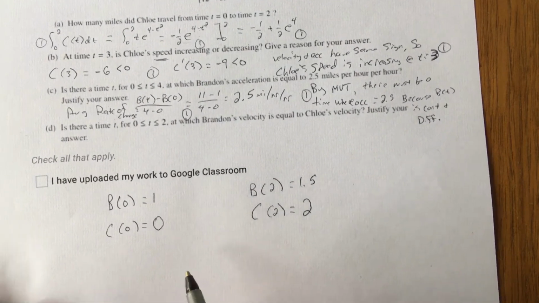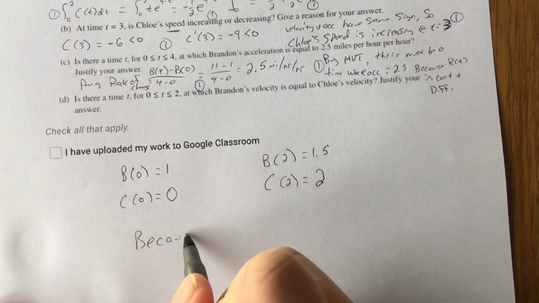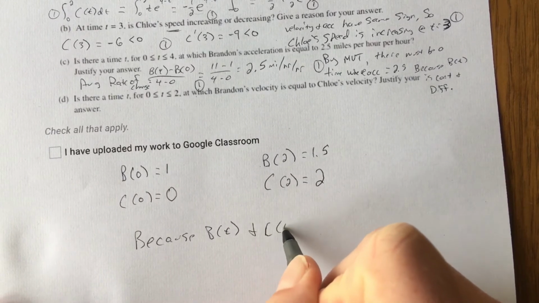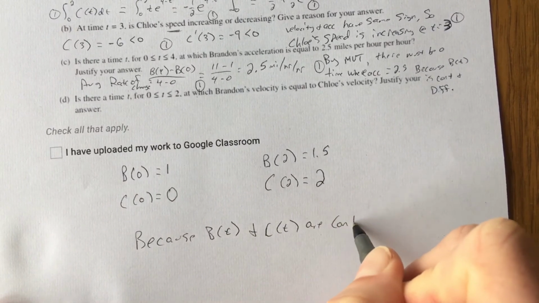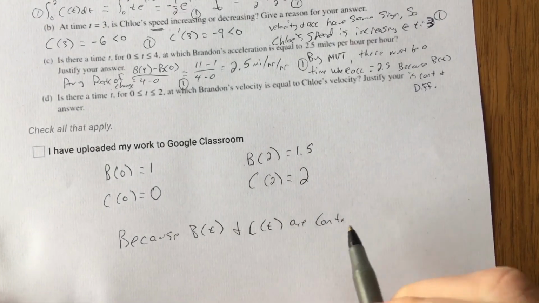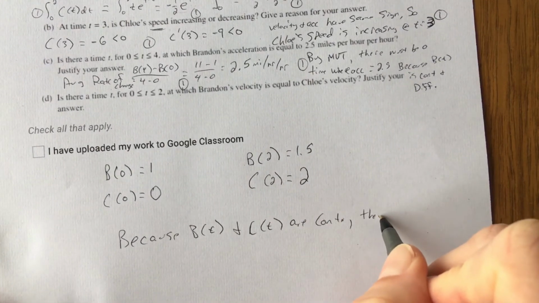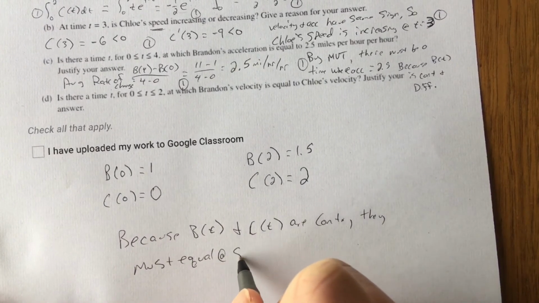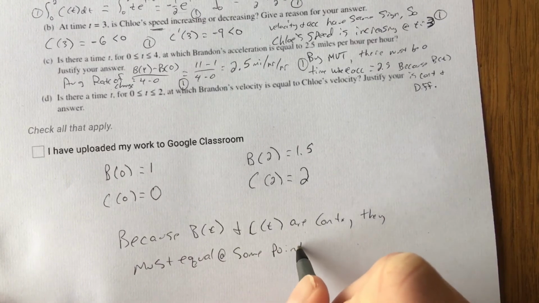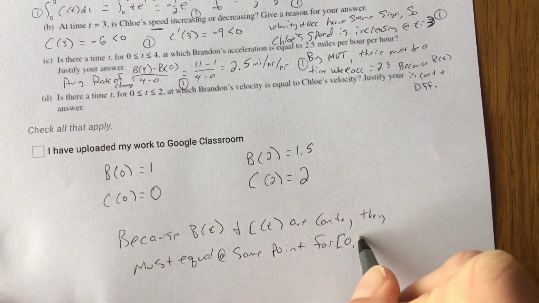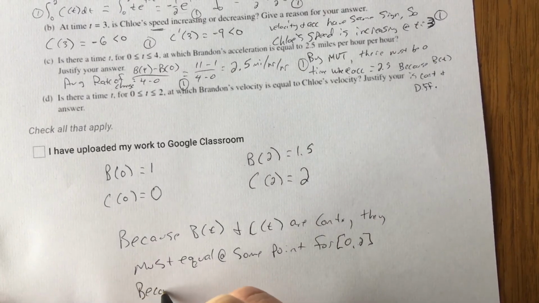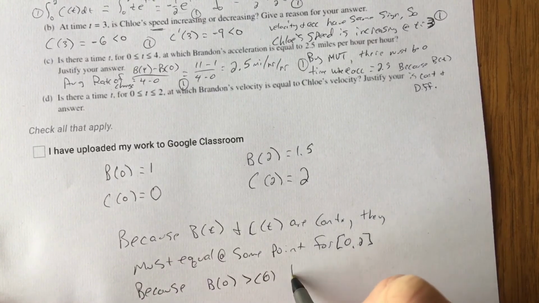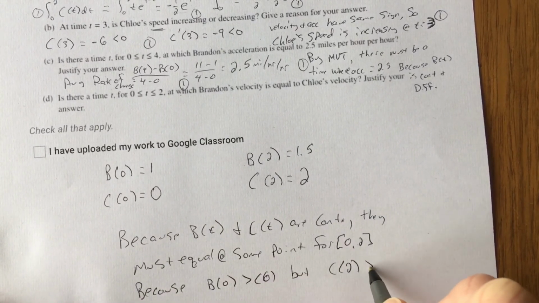So here's the deal. Because B of t and C of t are continuous, they must be equal at some point from 0 to 2, because B of 0 is greater than C of 0, but C of 2 is greater than B of 2.